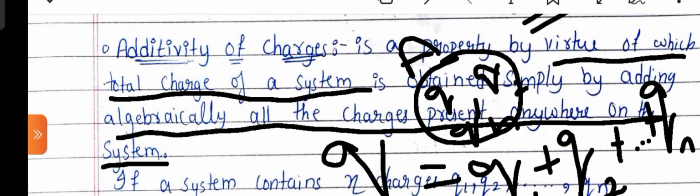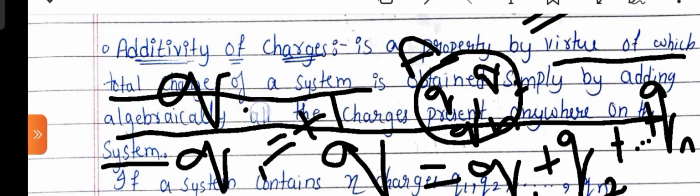If Q1 is plus 1 and Q2 is minus 4, we have to take the sign as it is. We should not change the sign. If it is plus 1, we have to take plus 1. If it is minus, we have to take minus.